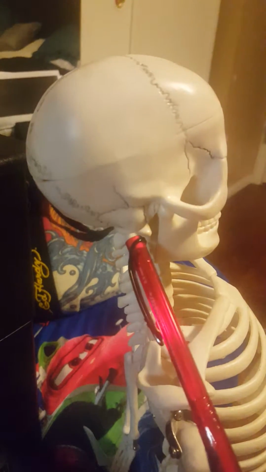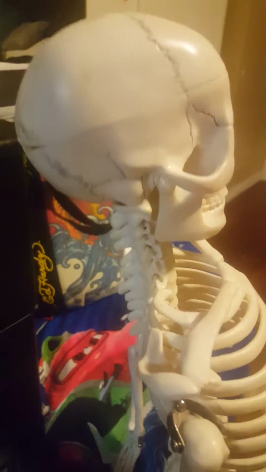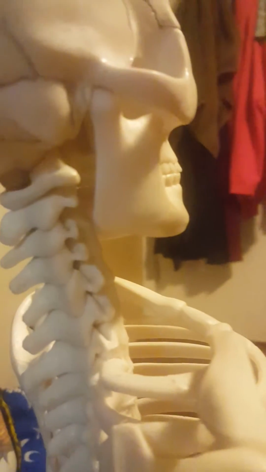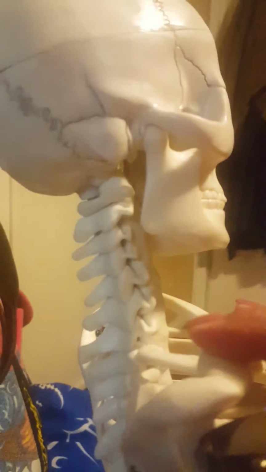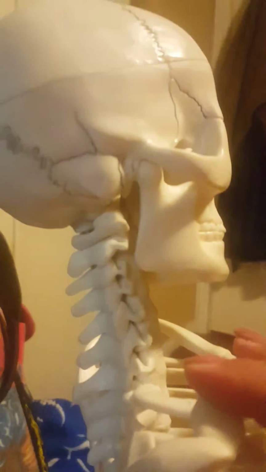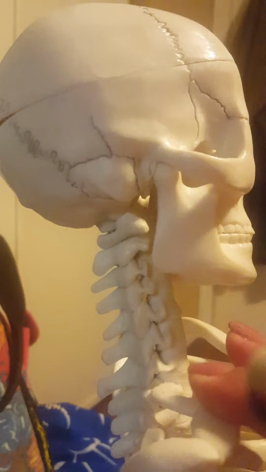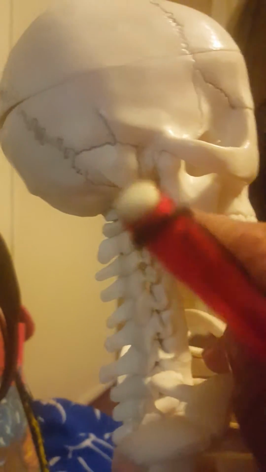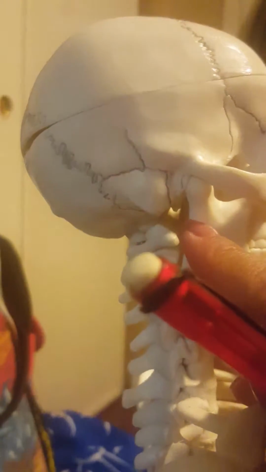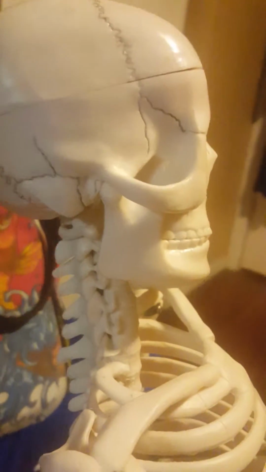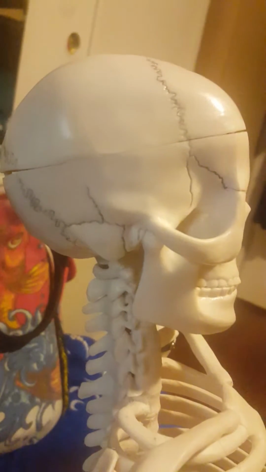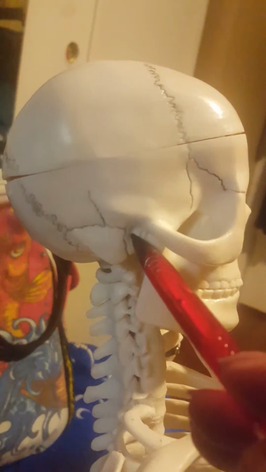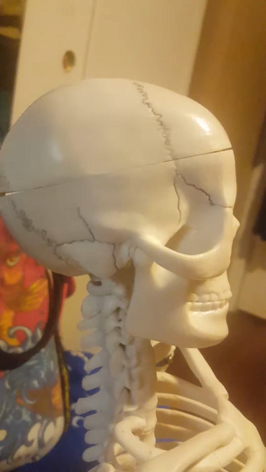So our mastoid process is here. Our styloid process, it's kind of hard to see. My lighting isn't the greatest, so I do apologize. It's going to be the pointy little bone in here, and if you can see, it's right there, right inside there. Okay, following that we have the external acoustic meatus, and that's noted right here, and then the squamous part of our temporal bone noted right there.